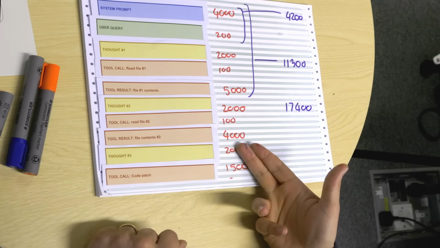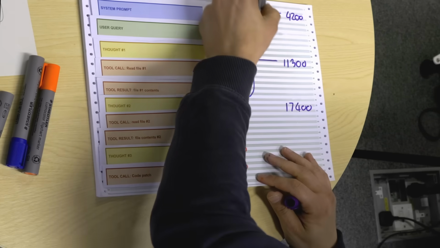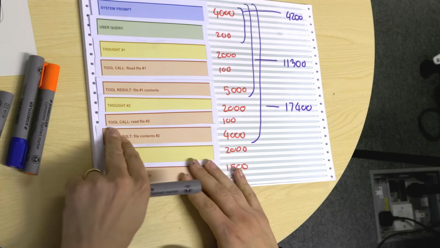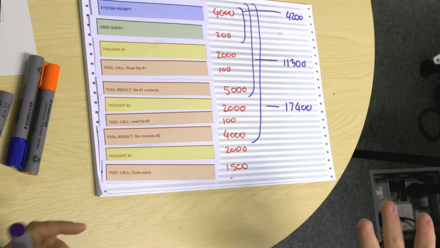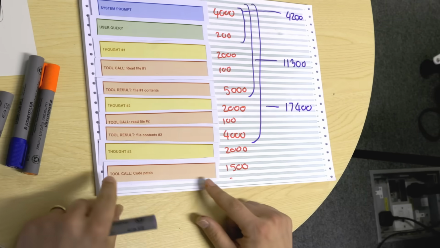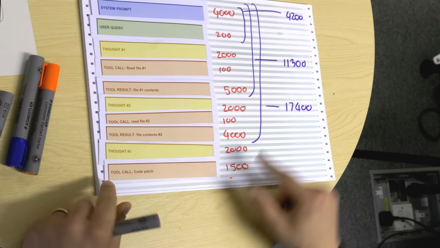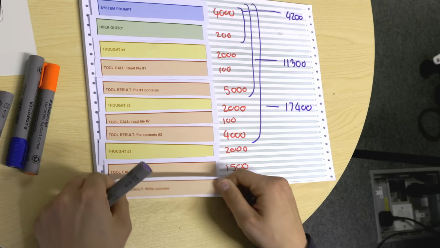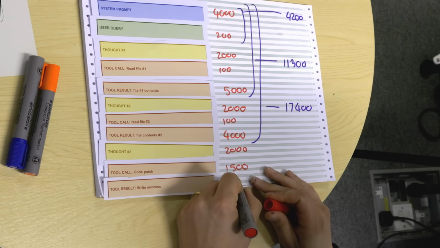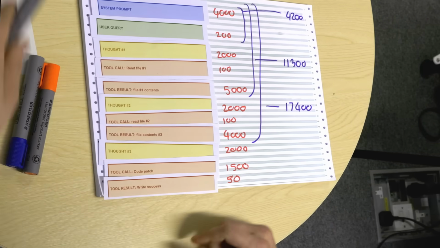Then it thinks again, it makes another tool call, and it outputs some file contents, and the next query is 17,400, right? In response to which, it finally starts coming up with some answers. It says, okay, here's thought 3, that's 2,000 tokens. Here's the code patch, 1,500 tokens, and that returns a result that's a success of, let's say, 50 tokens that goes, yeah, we've successfully done that, right?